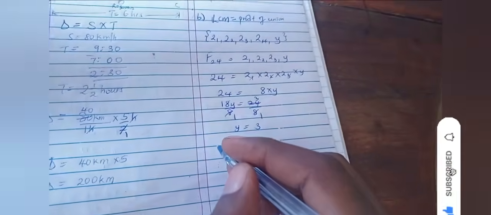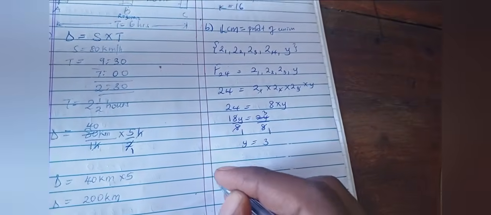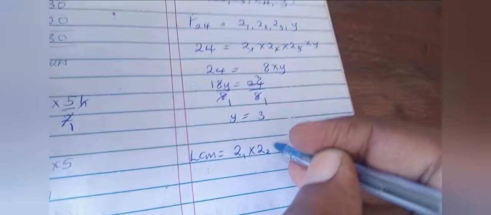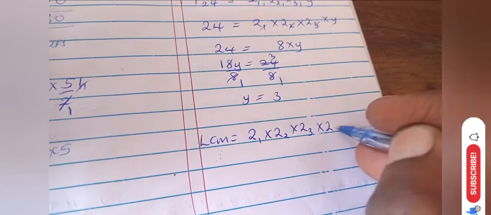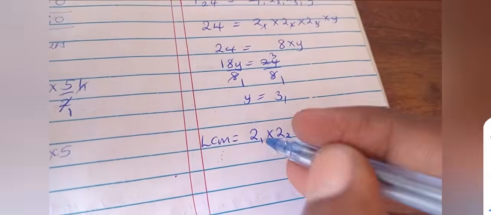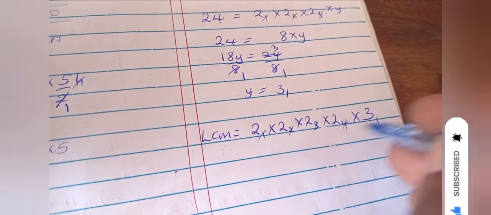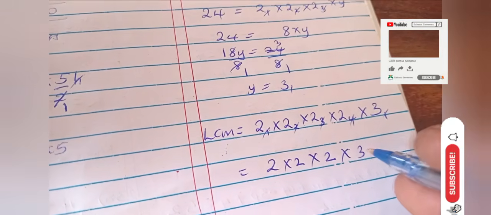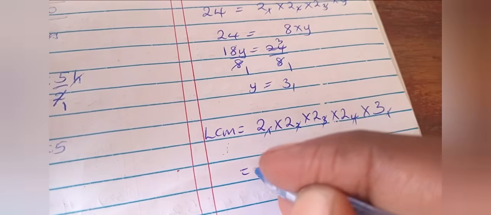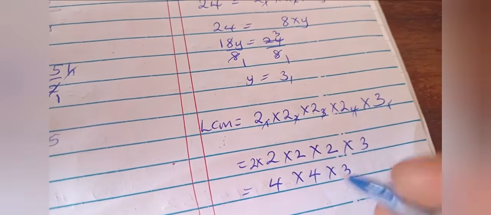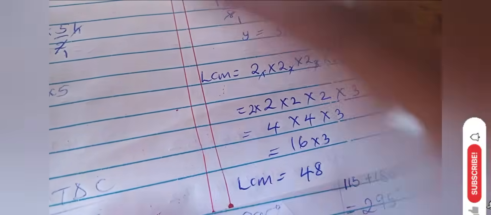So it means that our product of union, which is the LCM, equals 2 subscript 1 times 2 subscript 2 times 2 subscript 3 times 2 subscript 4 times 3 subscript 1. We cancel the subscripts and we multiply the numbers. So it is 2 times 2 times 2 times 2 times 3. So this is 4 times 4 times 3, giving you 16 times 3, and your LCM equals 48.